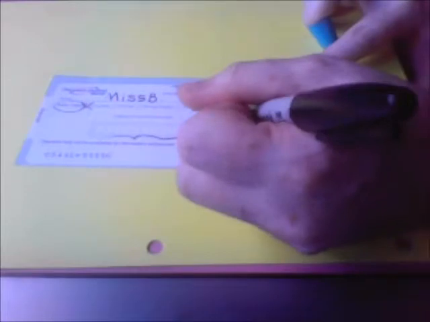Write the dollar amount here and the cents amount after this line. Total of deposited items, that is everything added together, the checks and the cash. Less cash back.